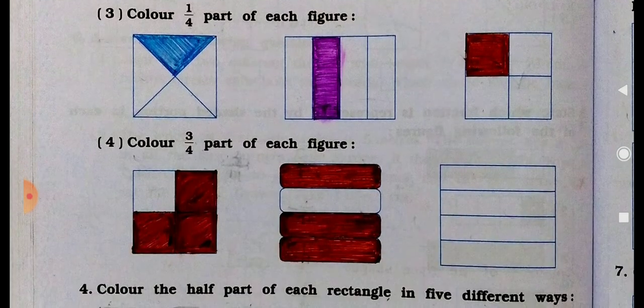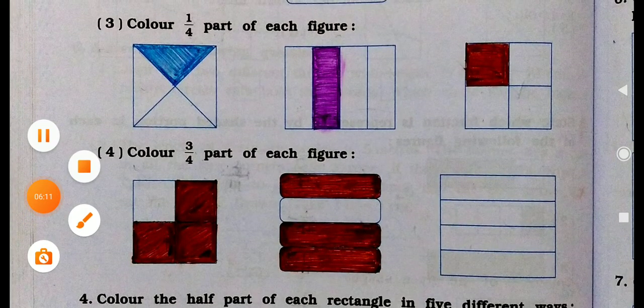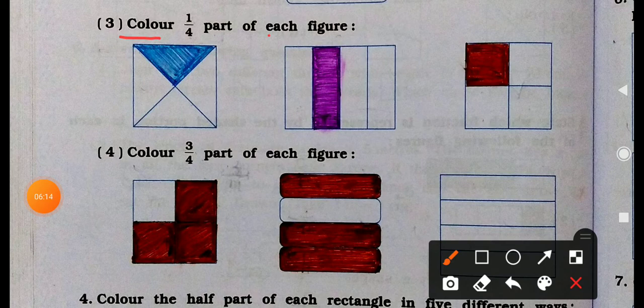Now see the third number. Color 1/4 parts of each figure.